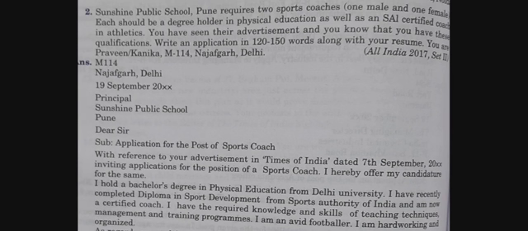So I think by now, children, it is clear to you that Sunshine Public School requires sports coaches and they must be SAI certified, meaning certified by the Sports Authority of India in athletics. And you have these qualifications and you want to apply for the job. And what's the length of the application?